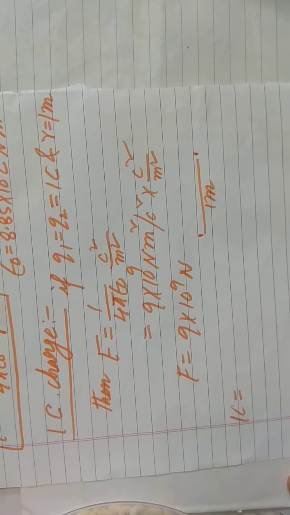Okay, so this is how we can define 1 Coulomb charge, and of course its definition is given in my notes. You can note it down from there, no problem.